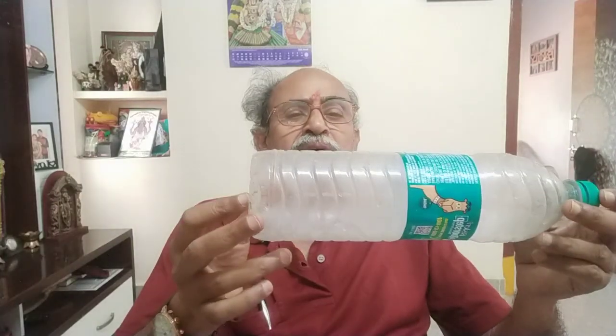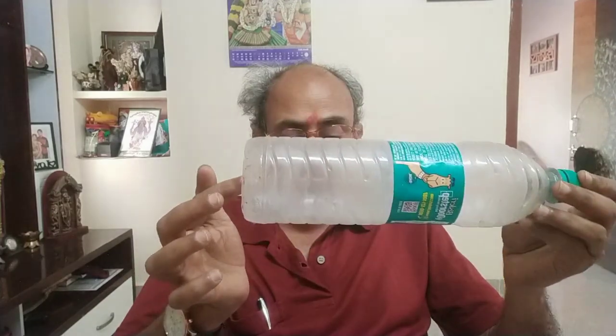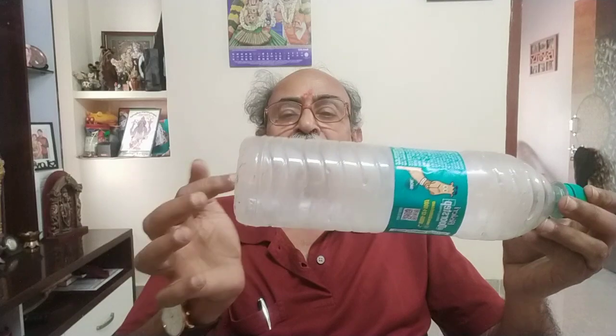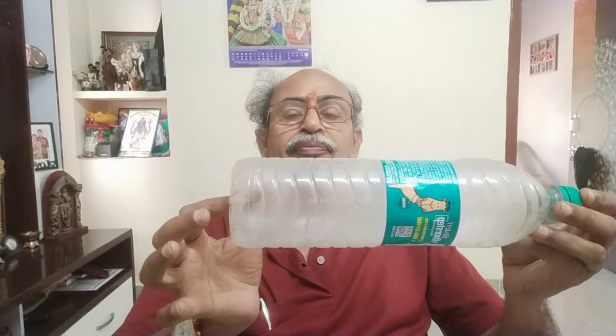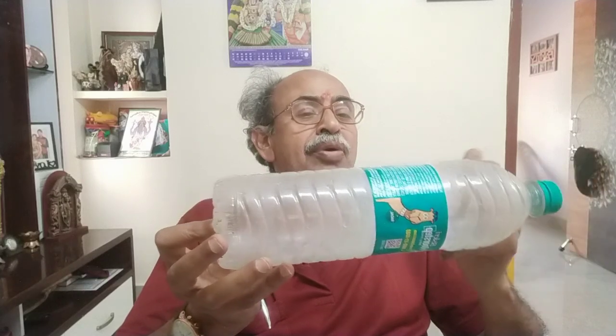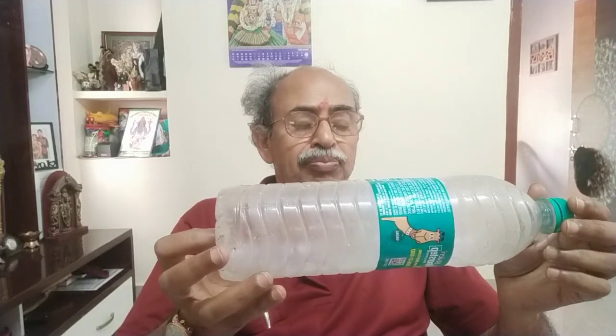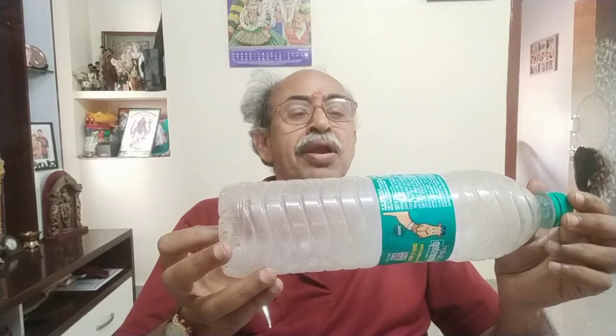How? Initially they took a glass tube like this. Assume this is a glass tube, and at one end they welded a metal wire. That is the cathode, and at the other end they placed an anode, and it is connected with a battery.